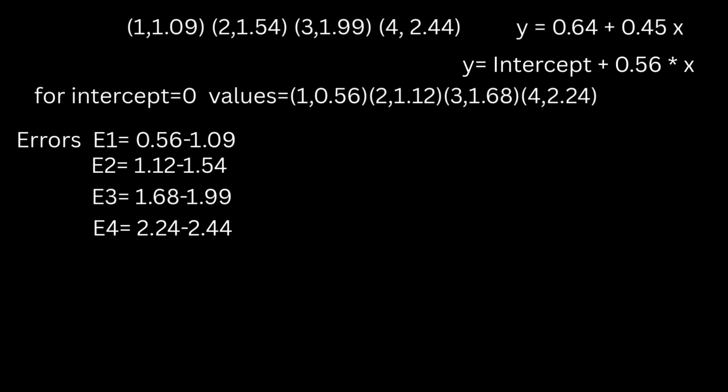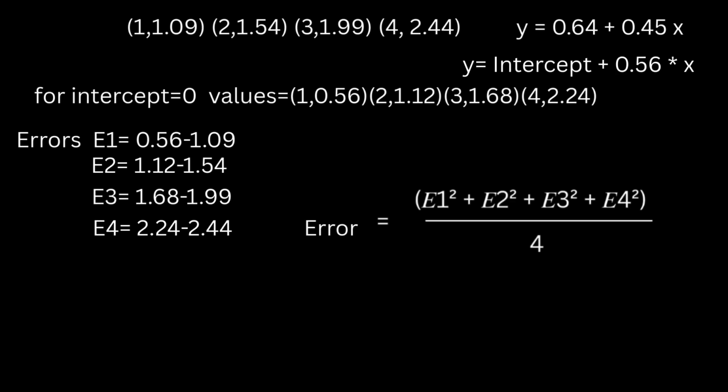So E1 will be 0.56 minus 1.09, predicted value minus actual value, and we'll do this for all the four errors. So let's take these four errors and try to find the mean square error. This is the formula as we discussed in this video, and after calculation we'll get this error for intercept equal to 0. And by the way, this is the main part of the video because our main intention is to get minimum error.